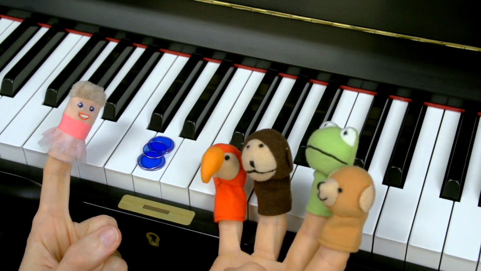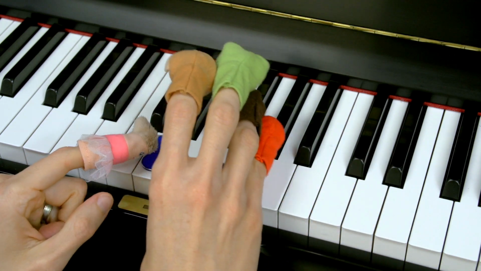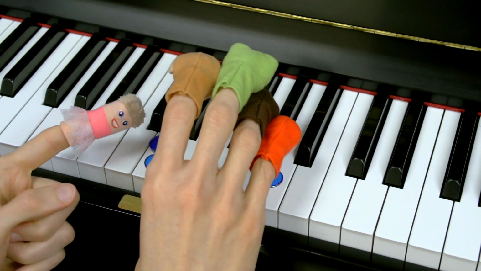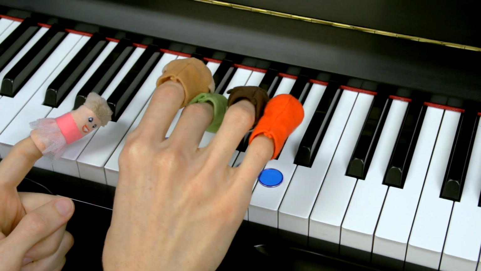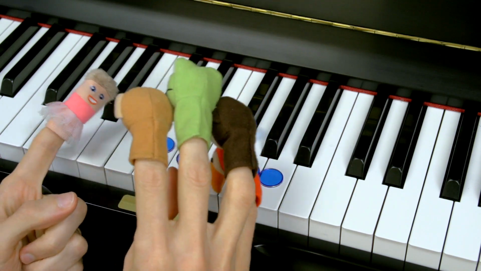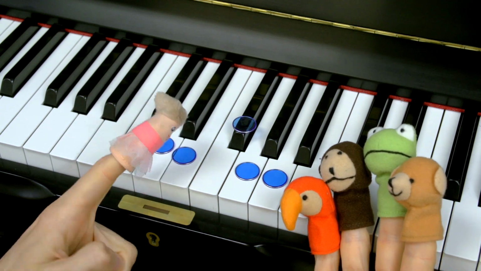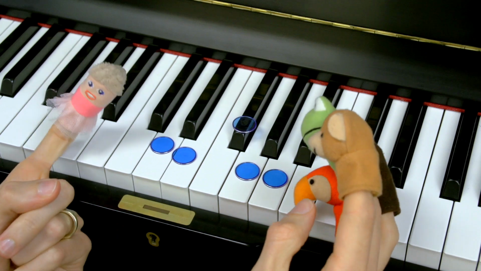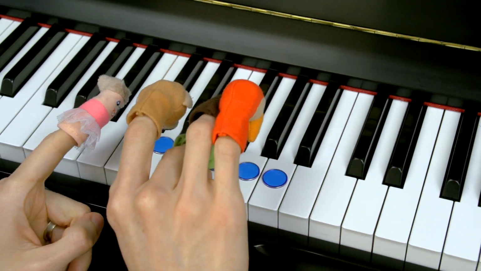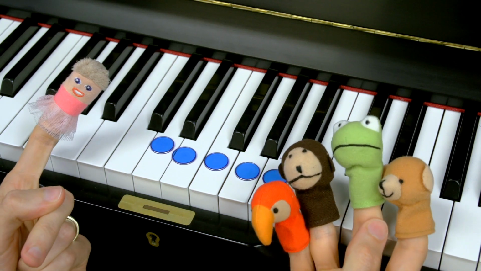Okay, class, please show me the D minor pentascale. Everybody help. There you go, parrot and monkey, frog. Let's take a look now. It seems we have a major problem here. Can anyone help? Oh, frog, you're such a natural at this.